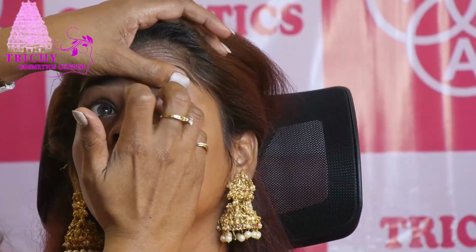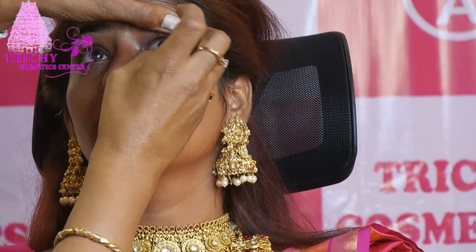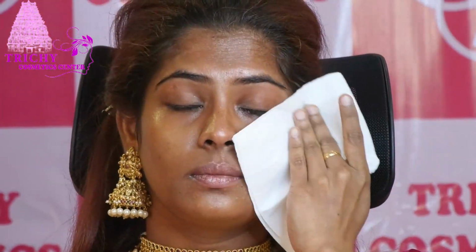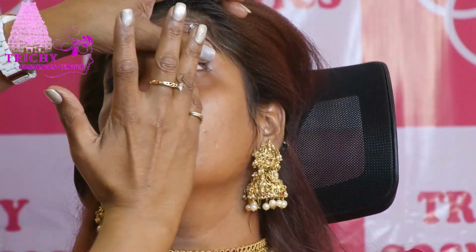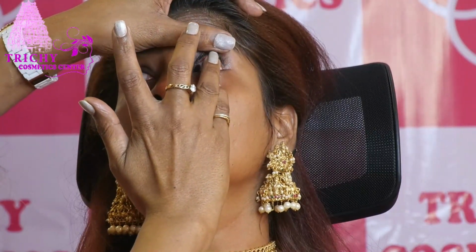Okay, so now it is irritating to her. It means my lenses are, what are they? Convex. So what do I have to do? Immediately you change the shape. That's it. Okay.